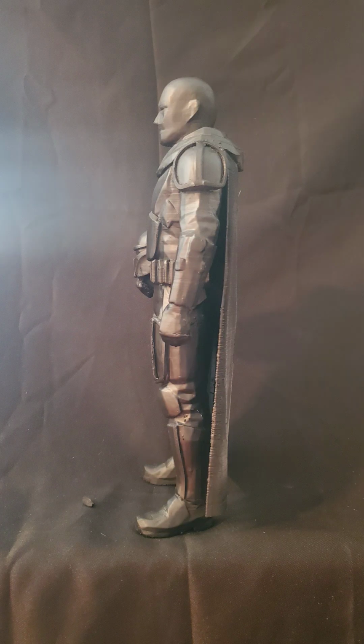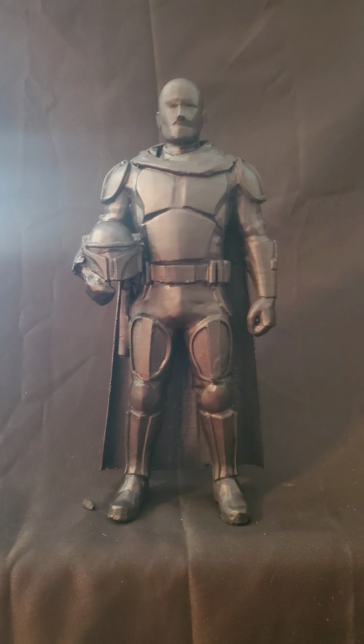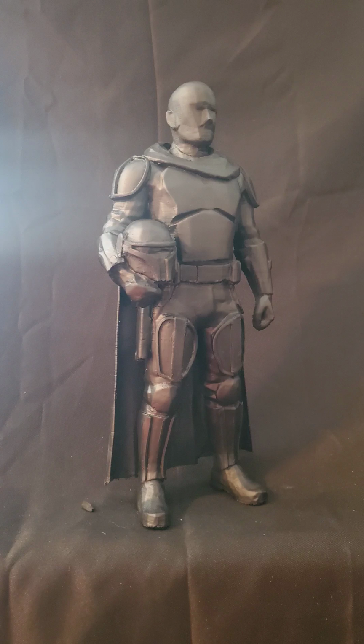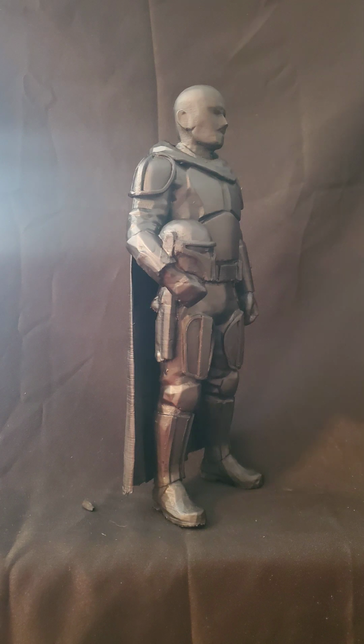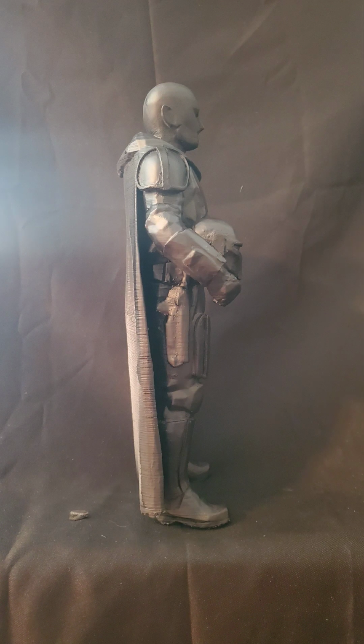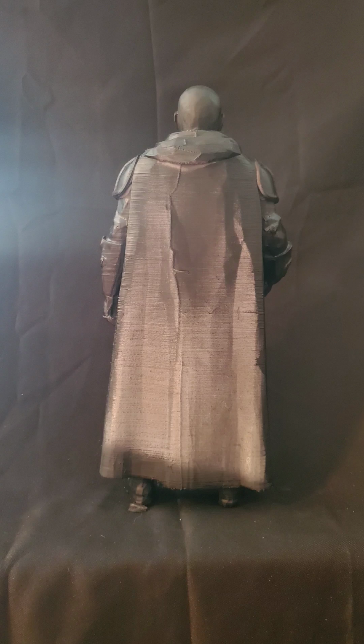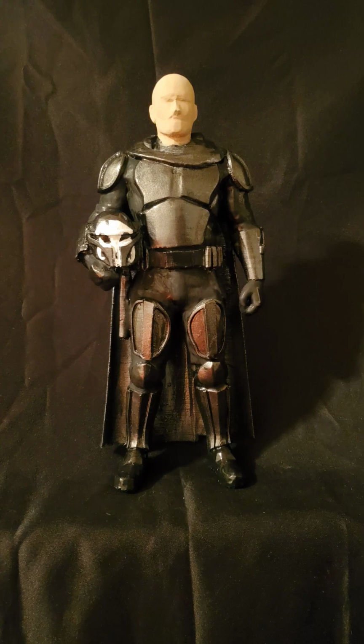Wanted to make that flat, filled it in, and then did this flat black primer. Didn't paint the cape because, again, no need to.